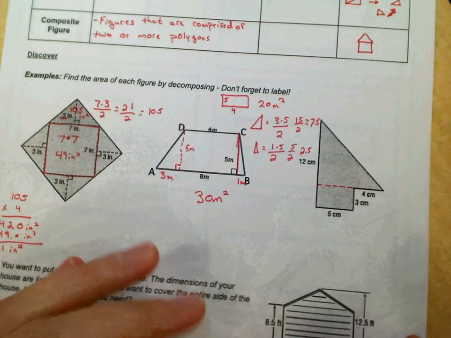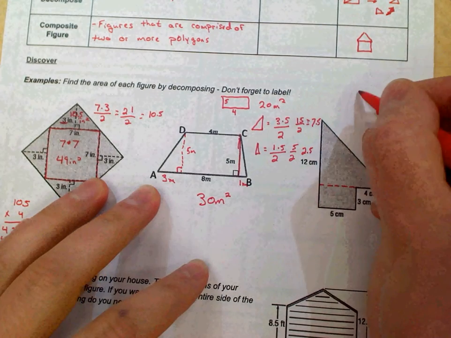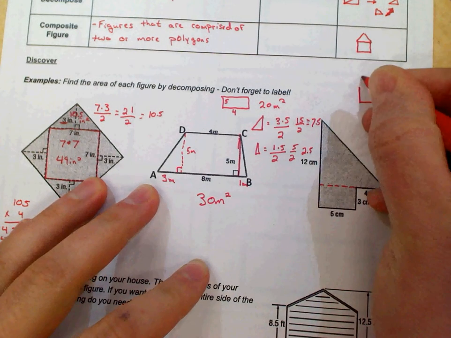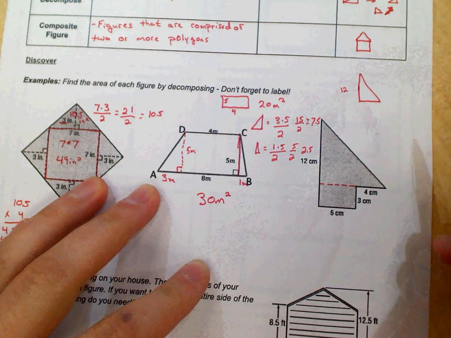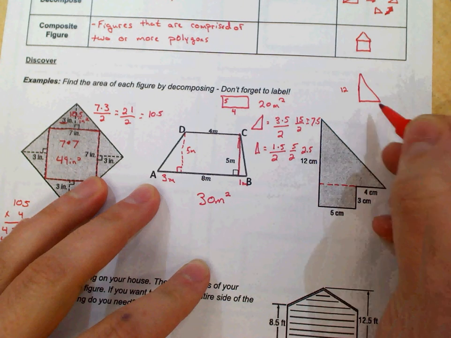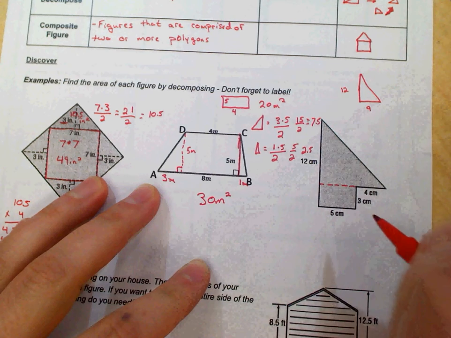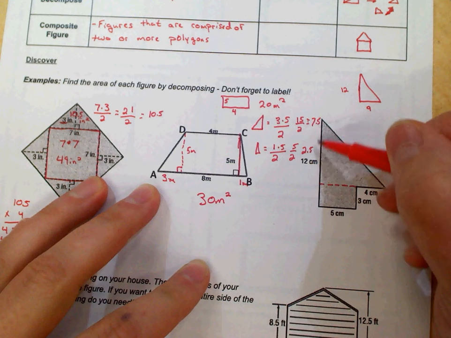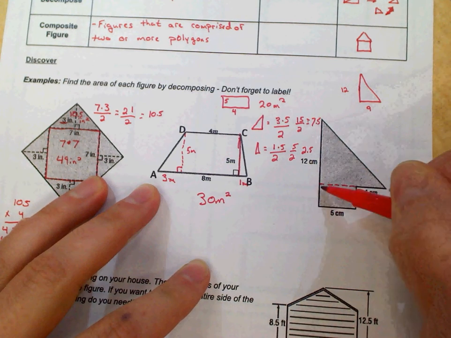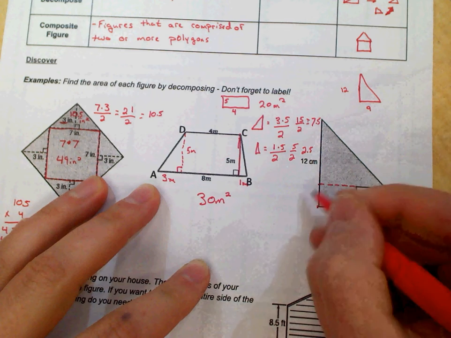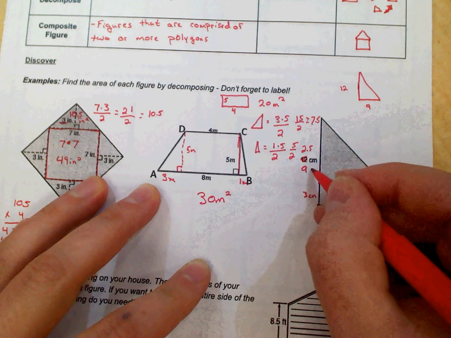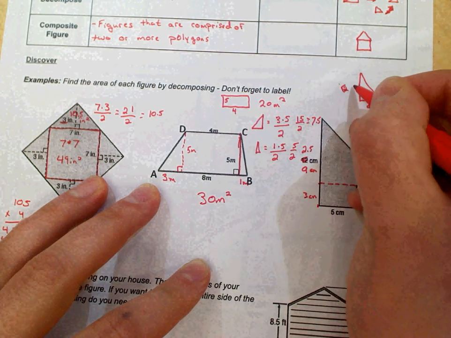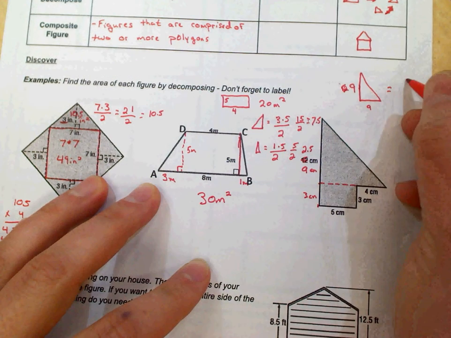Okay, ready? Go. First I have my triangle, and many of you will probably have multiplied it by 12. 12 by 9, which is not what you should do. 12 is the length of this entire line. This line from here to here is 3 centimeters, which means that this is 9 centimeters. So that's what you're going to be multiplying. 9 times 9 divided by 2.